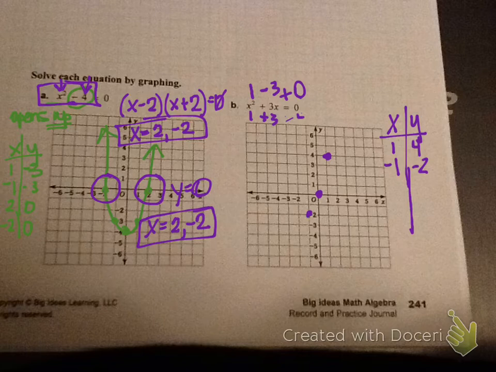So I want to keep going I think, to my left. So I might pick -2, -3, and see where this goes, maybe even -4. So -2 squared is 4, plus 3 times -2 is -6, which gives me -2, -2.